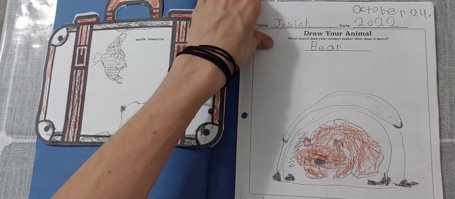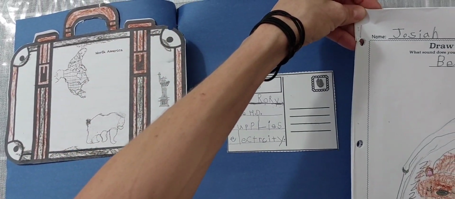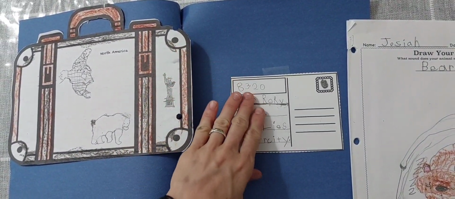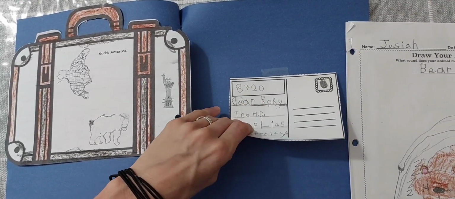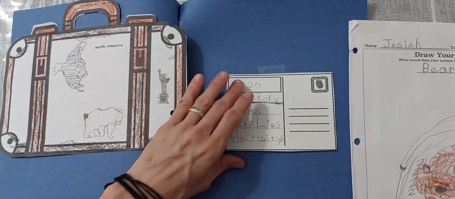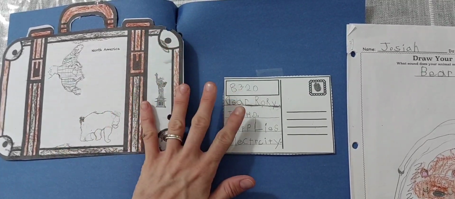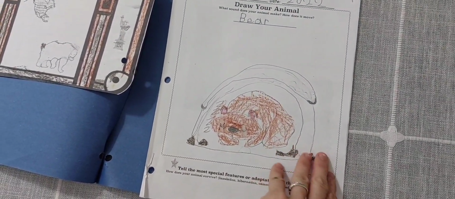The second week of each unit is the animals. And during the week you do the land, you could use the suitcase and/or the postcard for quick writes and maybe do two pieces. Whereas the week you do the animals, it might be a little more in depth.